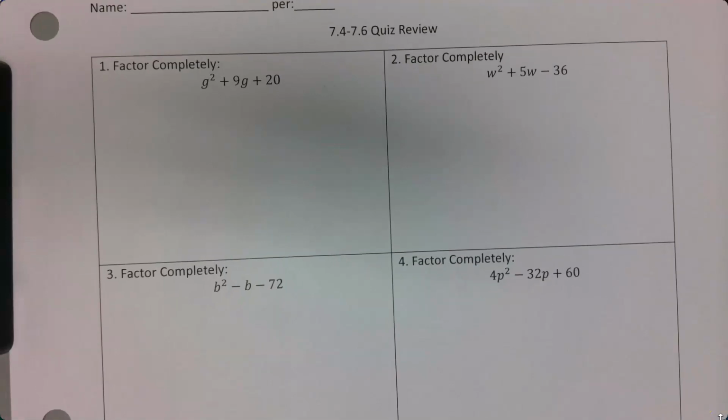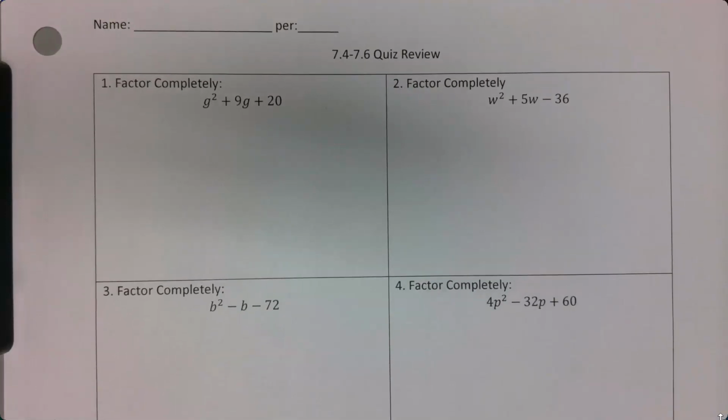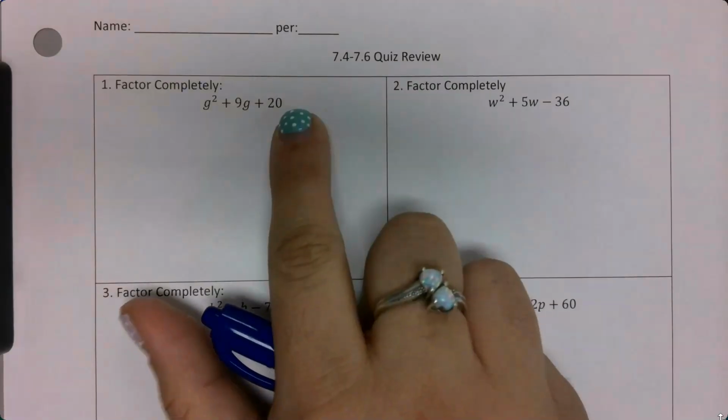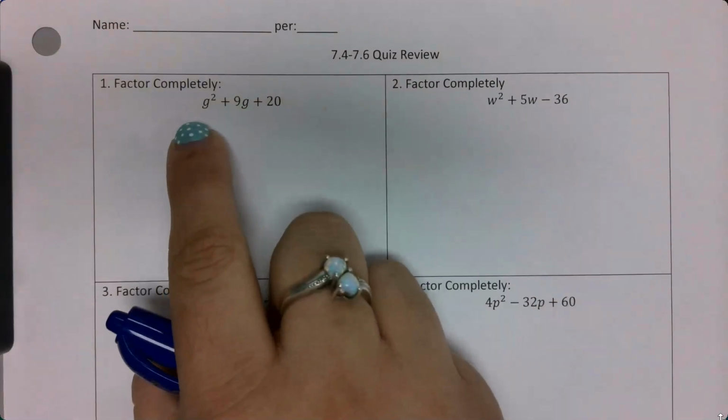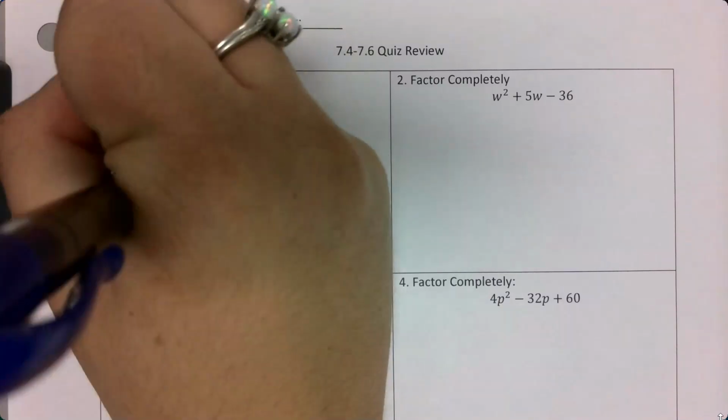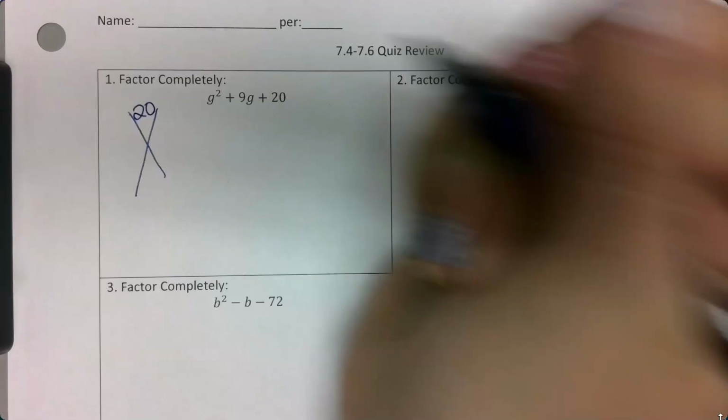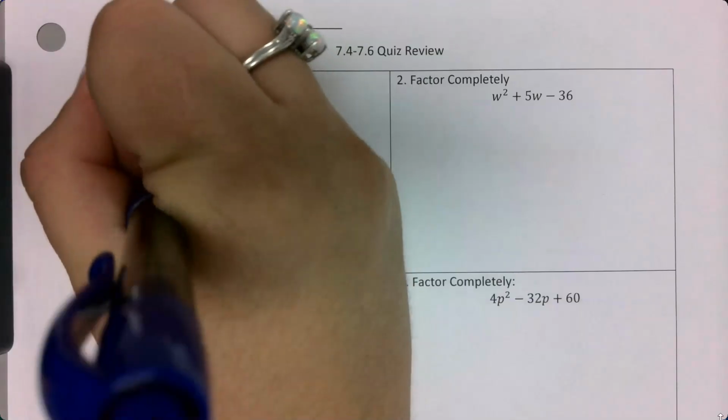Okay, so in this review, I'm going over the 7.4 to 7.6 quiz review. This first one wants me to factor completely. Since I don't have any numbers in front of my g here, I can just start off by using the x method. So I'm going to write 20 up top, and 9 on the bottom.